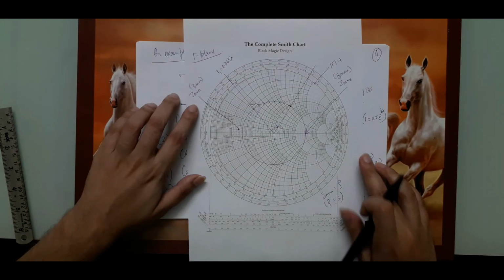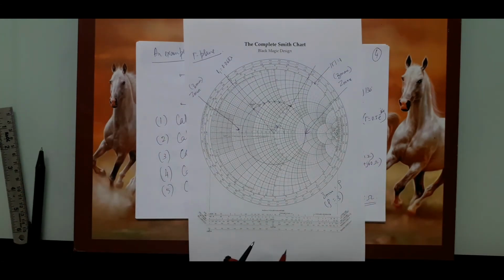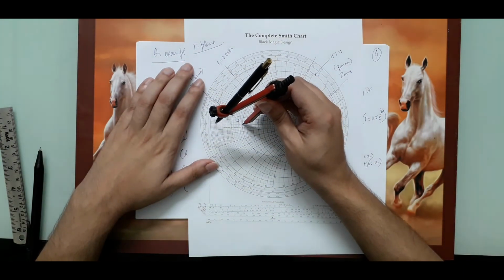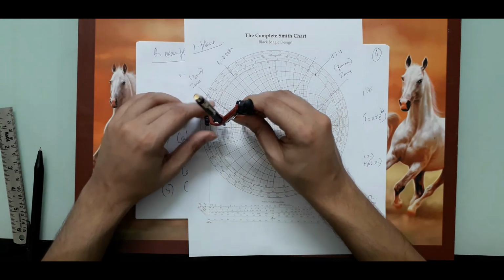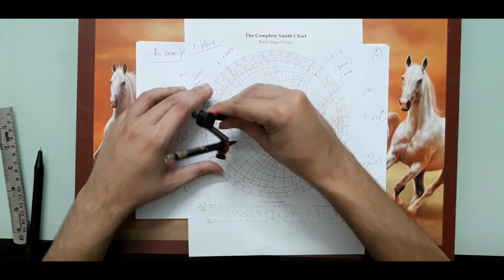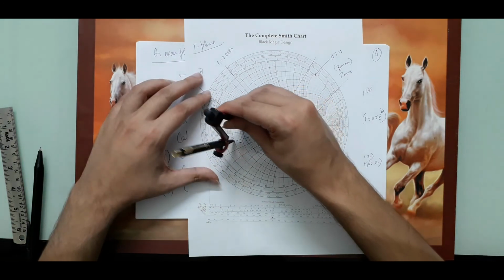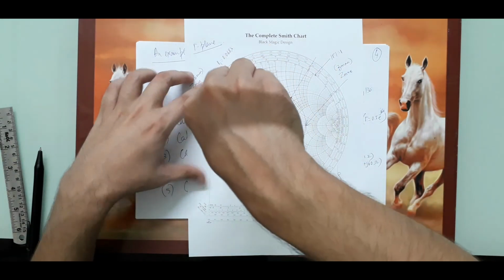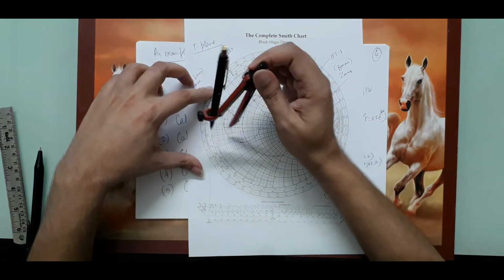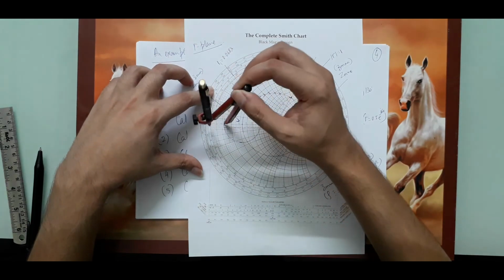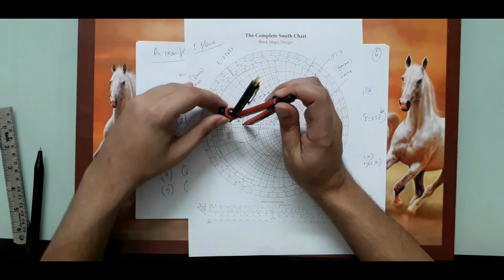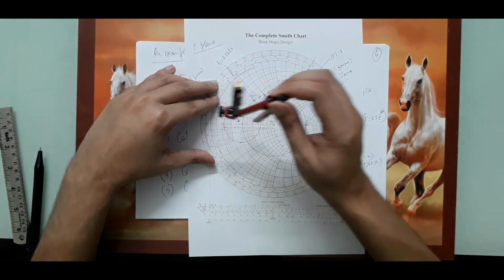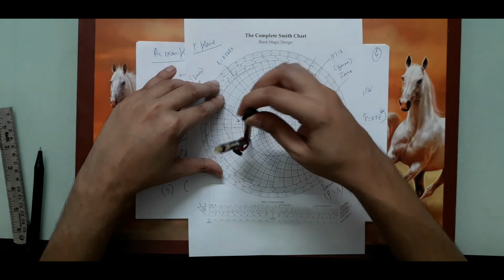Now, since we have a little bit of time, let me show you how to calculate the gamma using the dropping perpendicular approach. So you can take any radius, in fact. You just have to ensure that your compass is tightly screwed at all points.